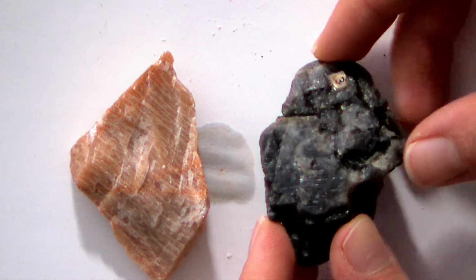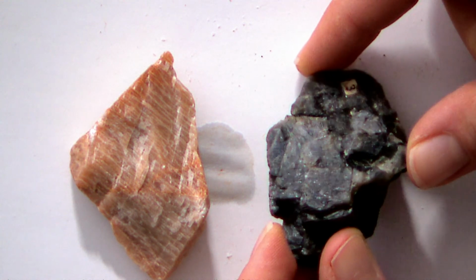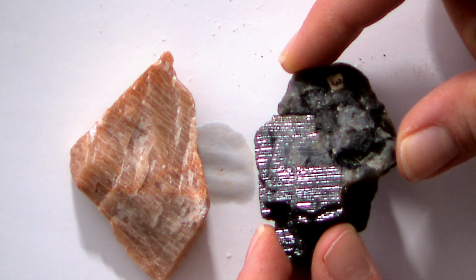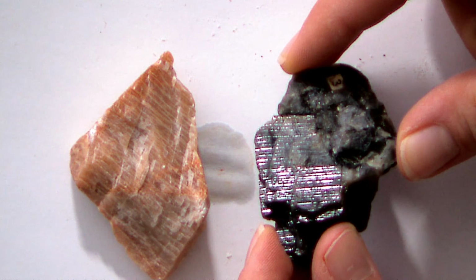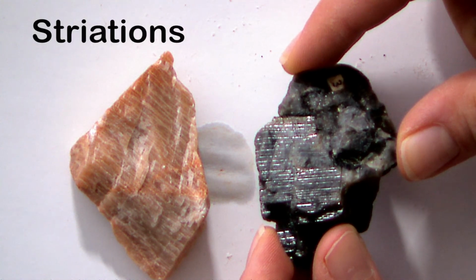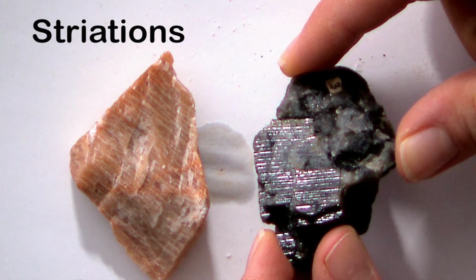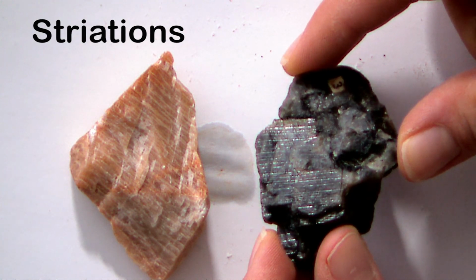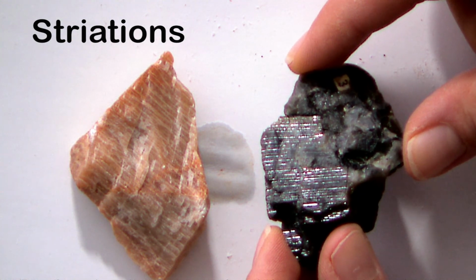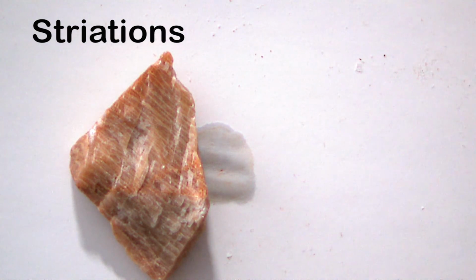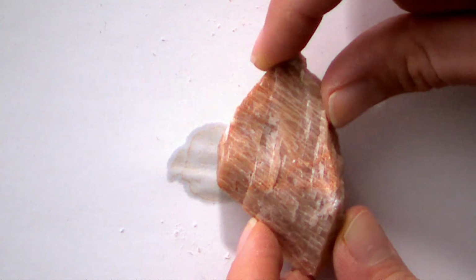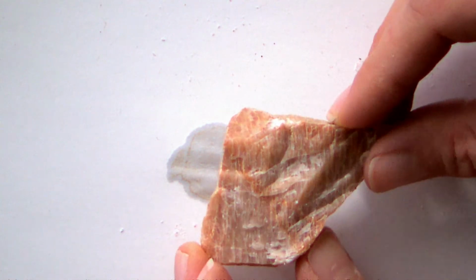But you can also look on plagioclase feldspar and see little lines along the cleavage surface. So this is what the camera is picking up right now. You can see these little lines, they're called striations. And they will only form along the cleavage surface. So if you're holding a specimen of plagioclase feldspar and you see these lines, then you know you've got cleavage, you've got plagioclase feldspar.